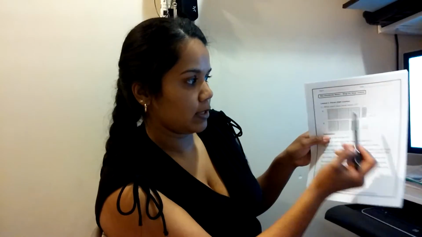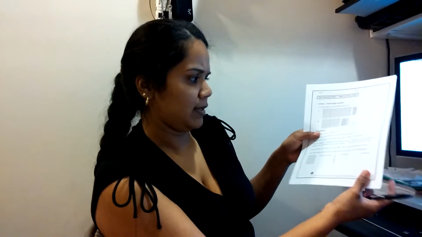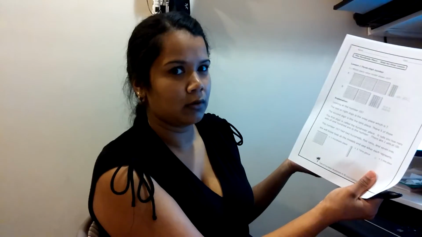And these skinny tall blocks represent amounts of 10. So how many skinny tall blocks do you see? 3. Good. So we'll write 3. And then how many single blocks do you see? 2. Good. So we have 332. Is that 257? No. Let's do this one.